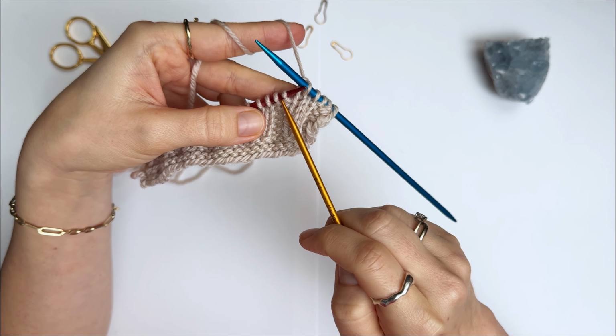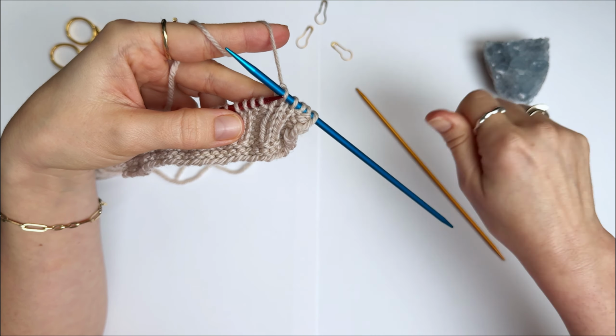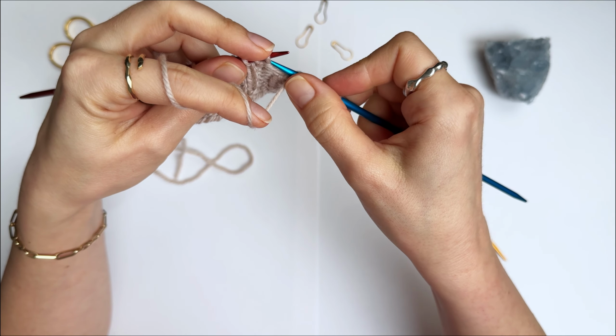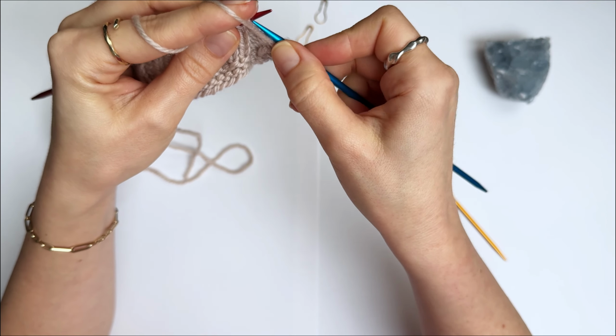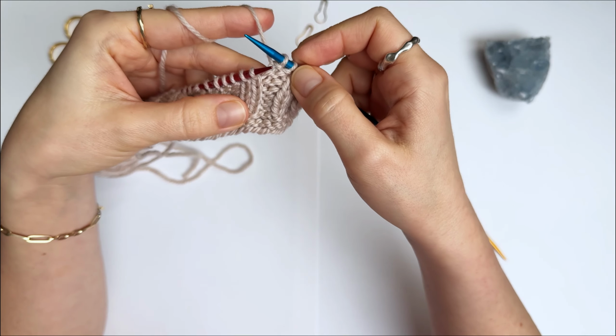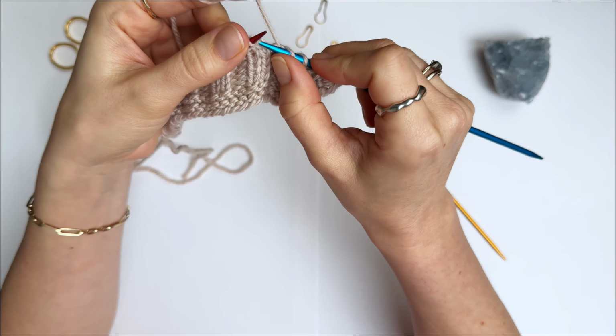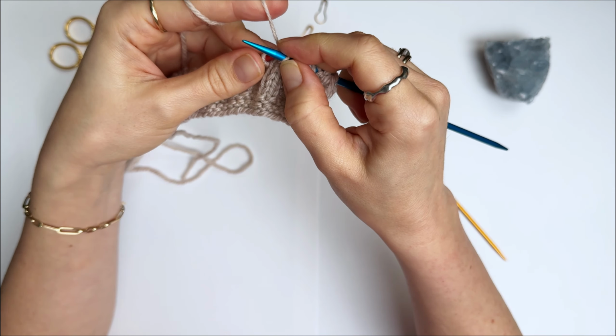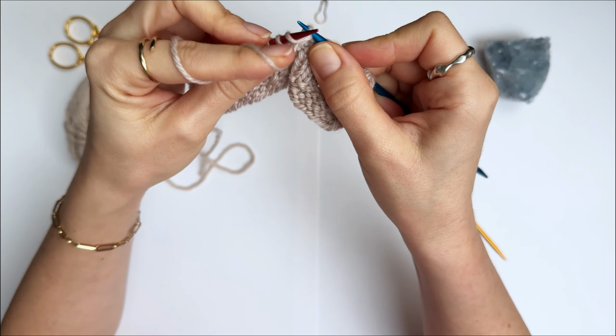Now again we have bumps. It means that we need to work the stitches as purl stitches. Again we see V's, we knit. Bumps, we purl.